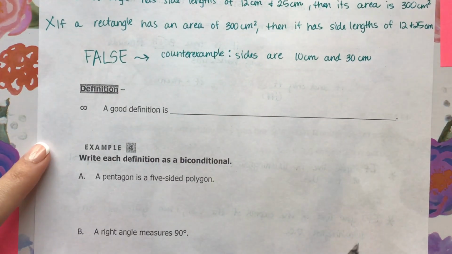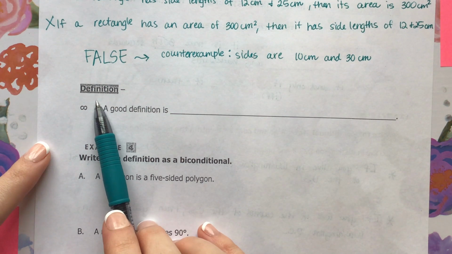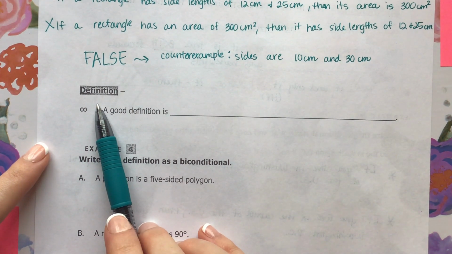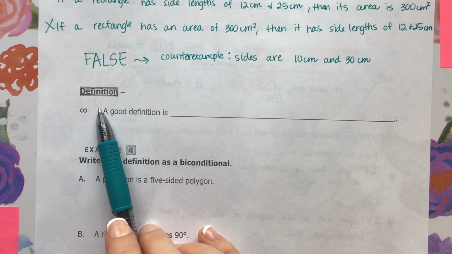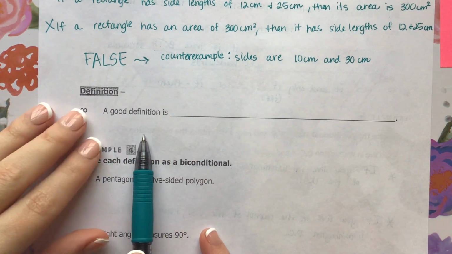Now, biconditionals work and pair very closely to what we call a definition. So as you know, a definition is just something that kind of describes a word or a concept. But what is the definition of a good definition, so to speak?